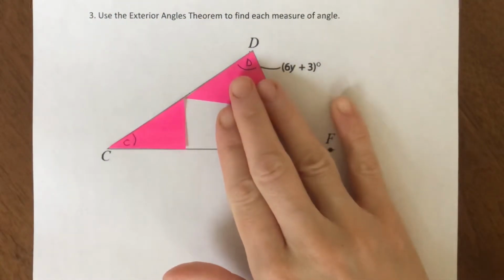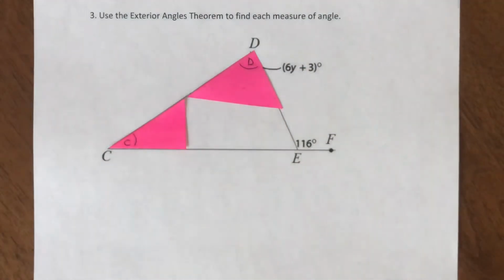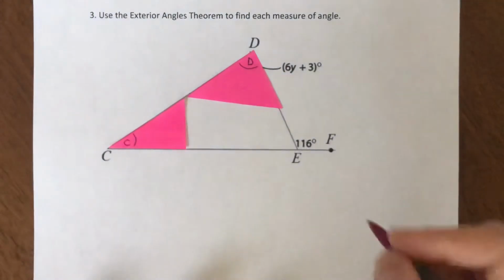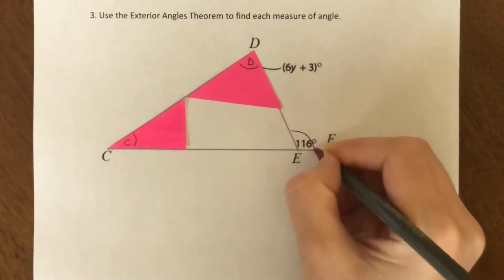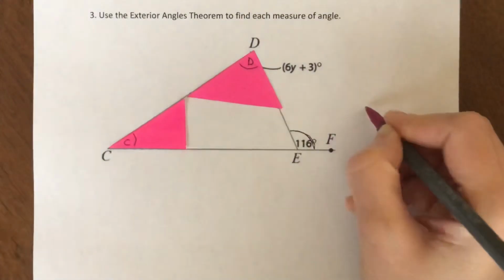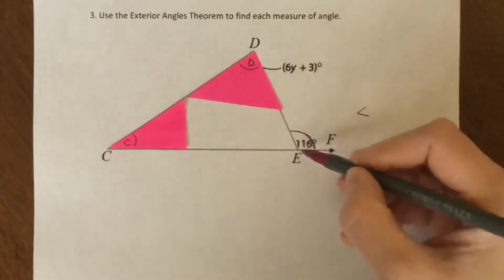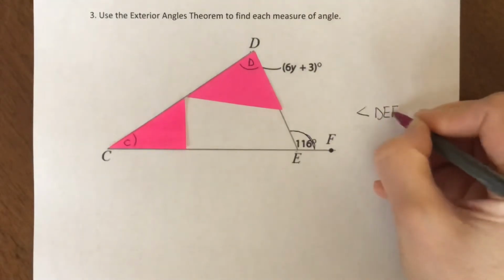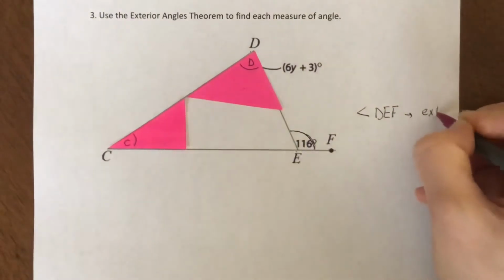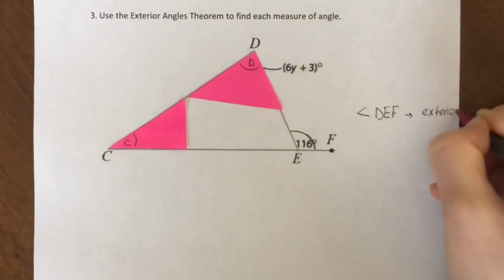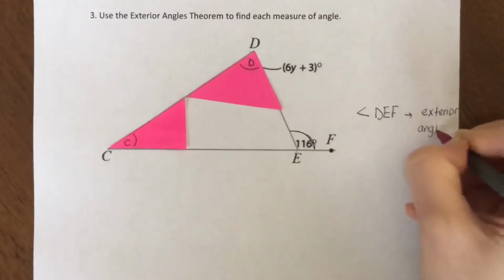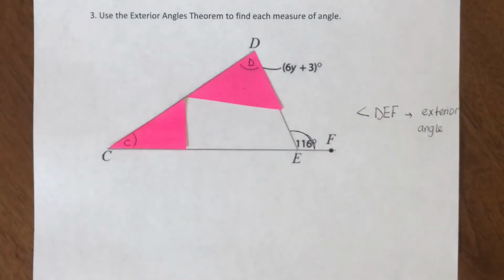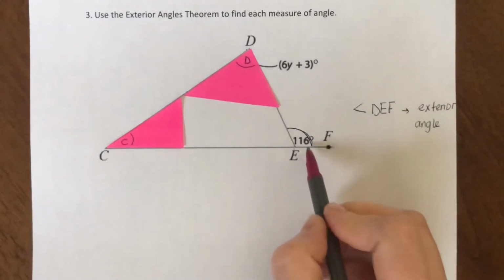Okay, what was the exterior angles theorem, guys? This is my exterior angle, right? So angle DEF is the exterior angle. How about the remote interior angles of this exterior angle?